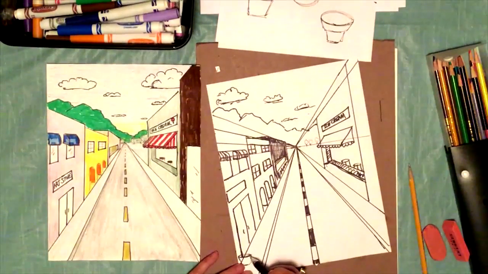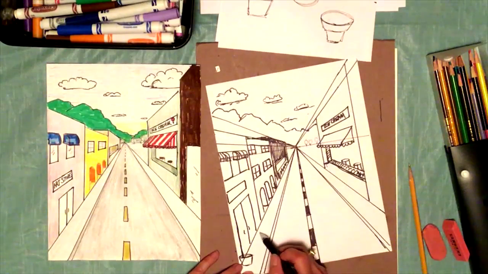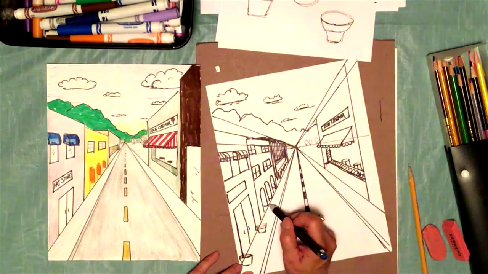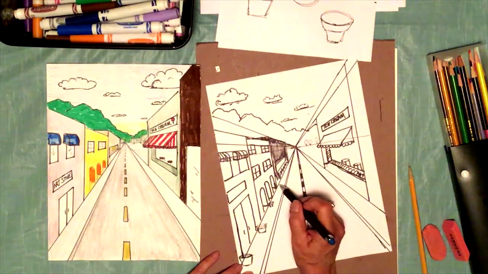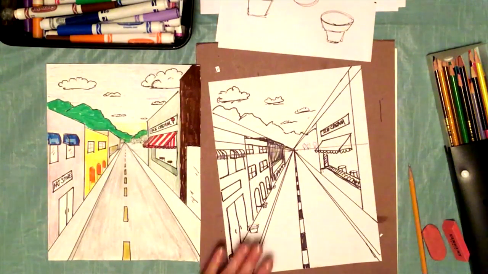the planters I'm looking at, as they go this way, I make them a little bit smaller. A little bit smaller. A little bit smaller until it's just a little dot. I'm kidding. All right.